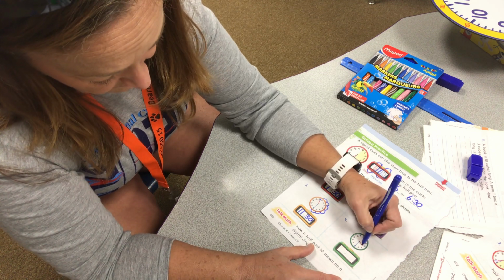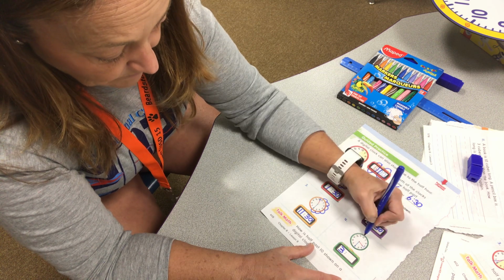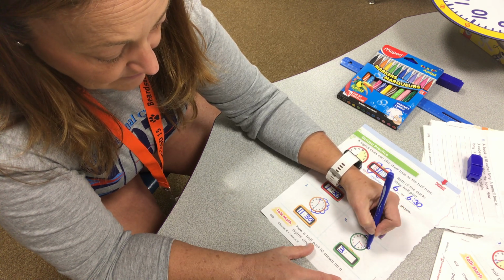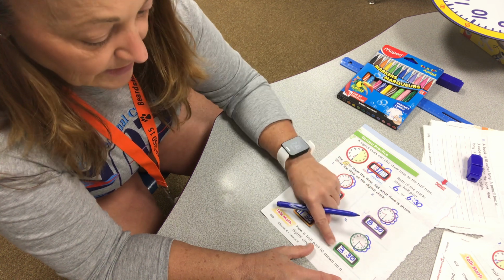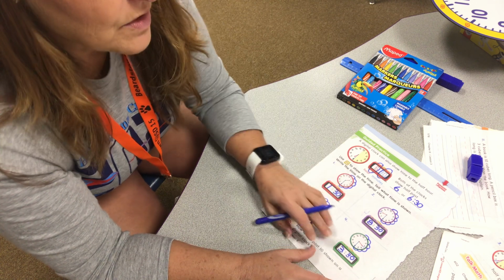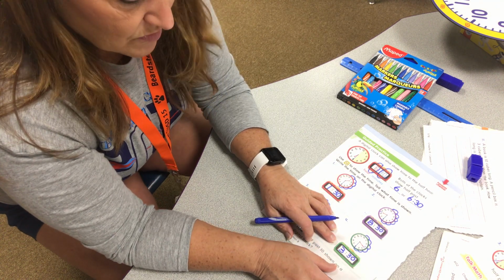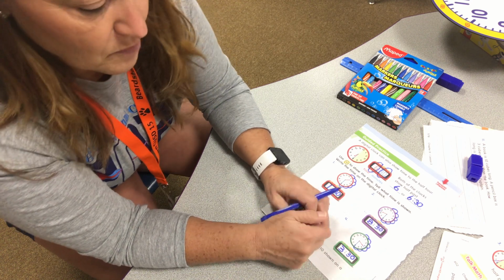And the final clock, if I extend it out, it's between the 3 and the 4, so my hour is going to be 3, 5, 10, 15, 20, 25, 30. It is 3:30, or half past 3. So your job is to do your practice pages and your homework telling time to the half hour, either with analog clocks or with digital time.